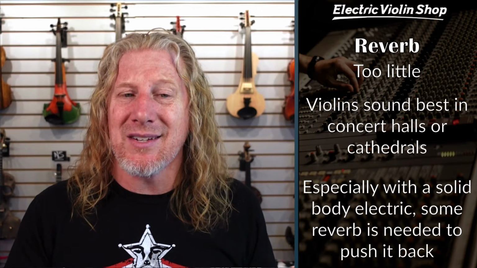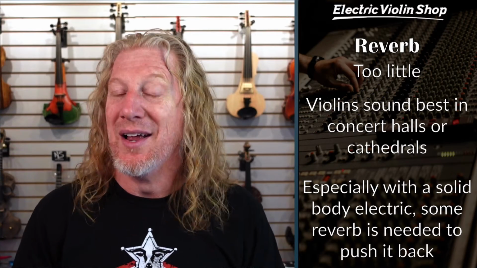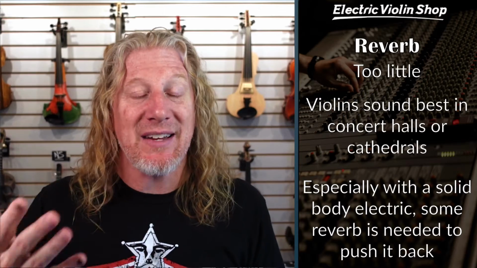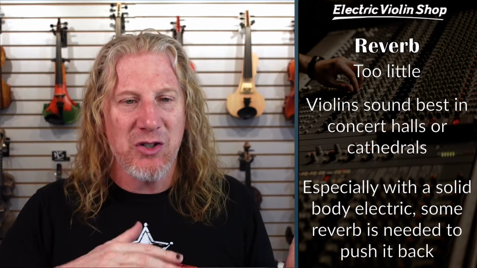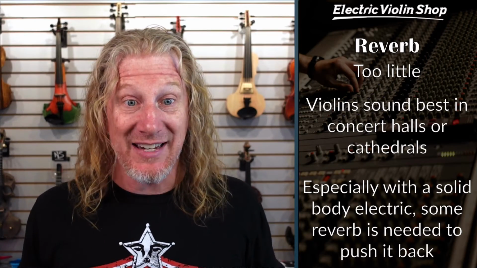Violins sound best in big reverberant halls. People will play in a room and go, oh, the acoustics in here are wonderful. What they mean is that there's a bunch of reverb, right? And it's a nice reverb. So violins sound best in those places. If you play in your bedroom where it's carpeted and your bed's in there, lots of soft surfaces, it's a small room, your violin can sound kind of scratchy and thin and weak. And then you step in your bathroom and you're like, oh my God, I'm amazing, right? That's because there's reverb in the bathroom.